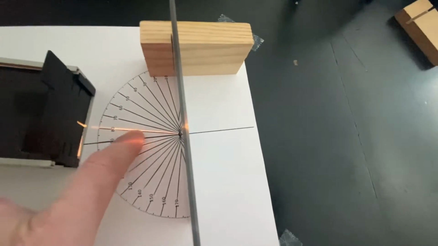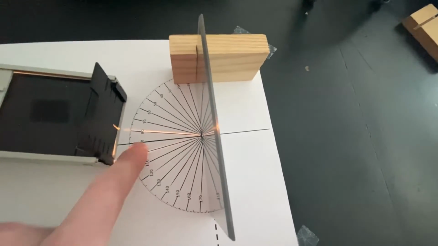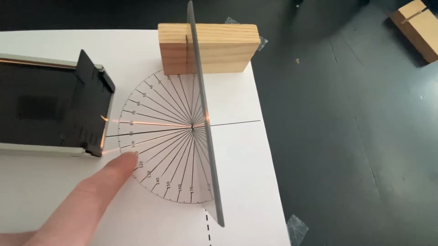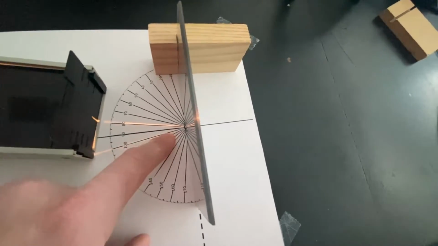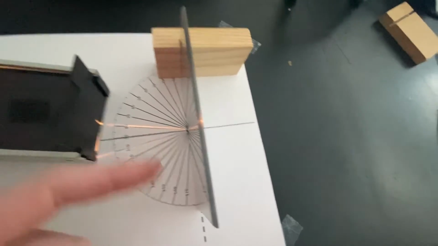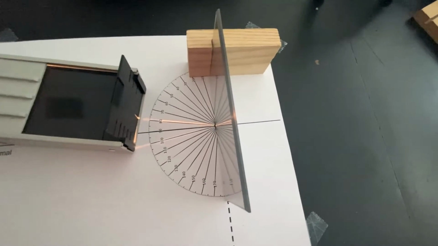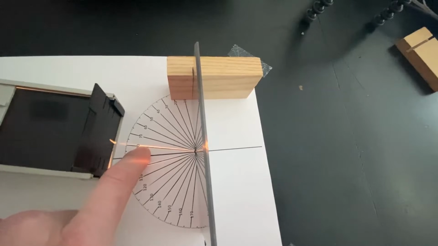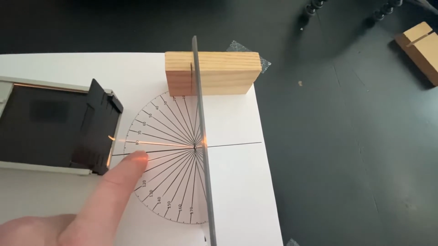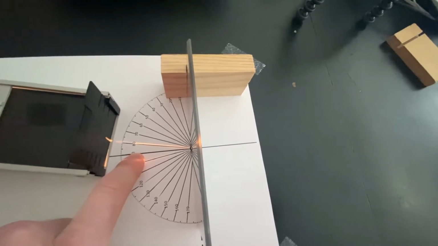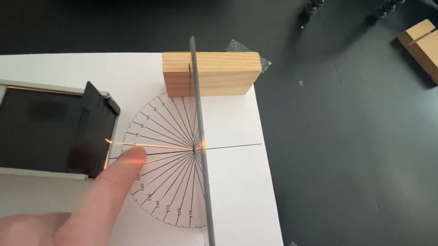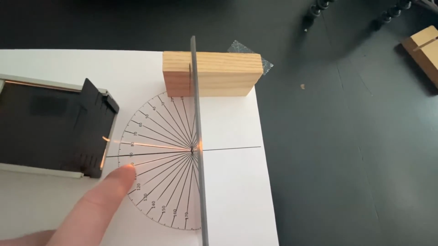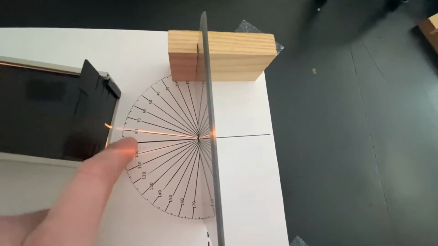All right, so this ray is what we call the incident ray. It is the ray that comes from the light source. This ray that bounces back is what's called the reflected ray. This is the ray that is reflected off of the surface. Now, in this case, it's a mirror, but it could be any other kind of reflective surface. This angle between the normal and that incident ray is called the angle of incidence. Right? So the angle of incidence in this case is 10 degrees because we are 10 degrees away from the normal. This angle here between the normal and the reflected ray is called the angle of reflection. All right, so 10 degrees here, 10 degrees there.